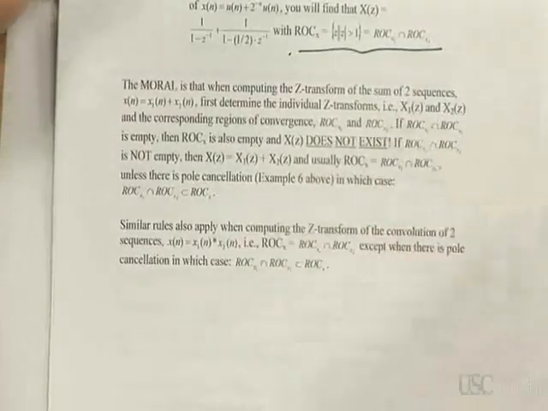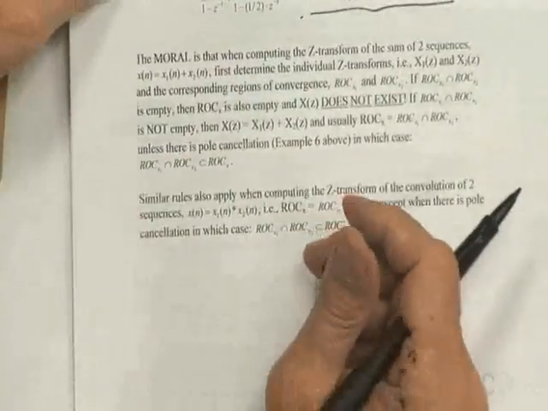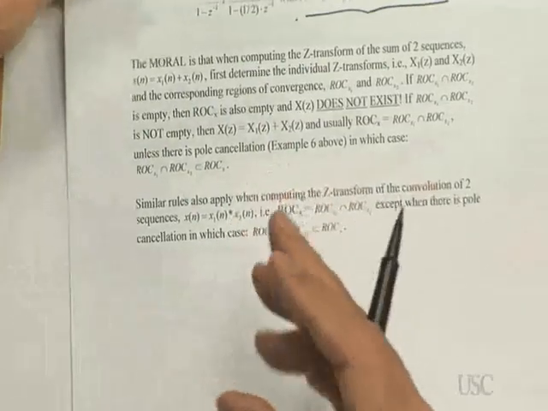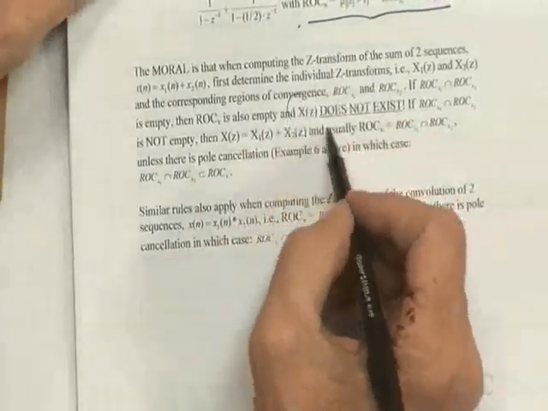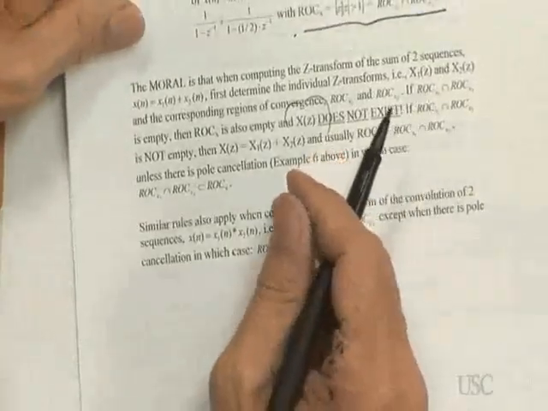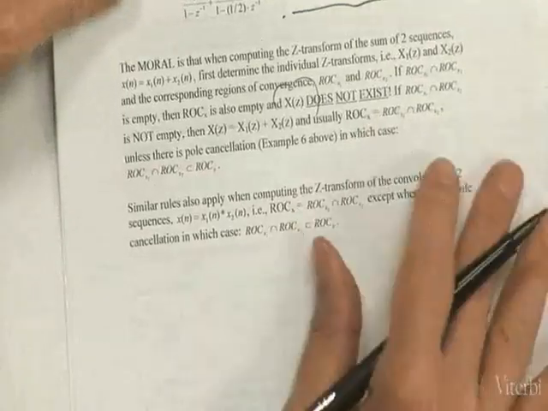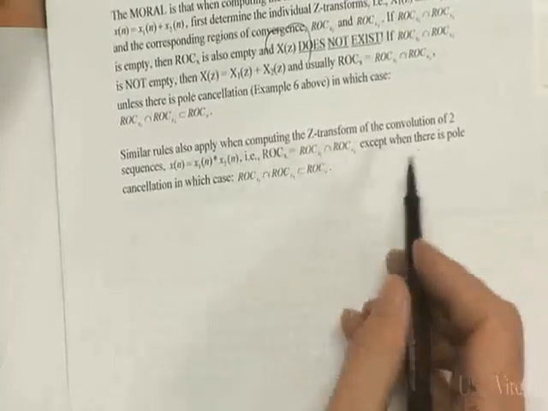The general rule of thumb is, if the intersection of those two regions of convergence is empty, then the region of convergence of the combination is also empty, and X of z doesn't exist. If the region of convergence is not empty, then X of z, generally speaking, is just the sum of the individual Z transforms. And usually the ROC is the intersection, unless there's pole cancellation. So that is a lot of examples on Z transforms.